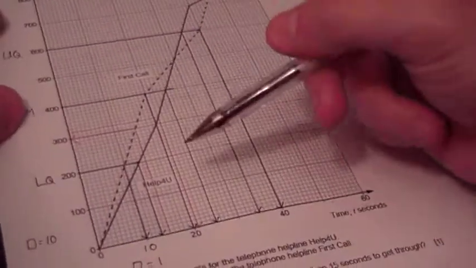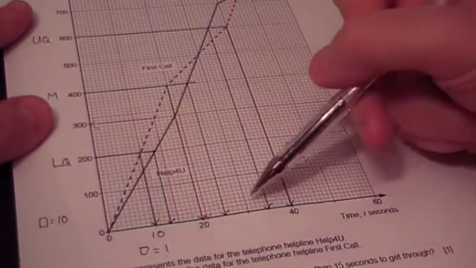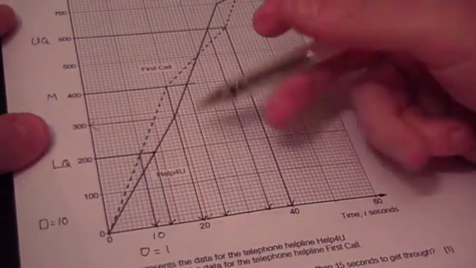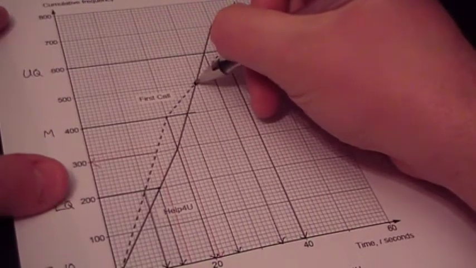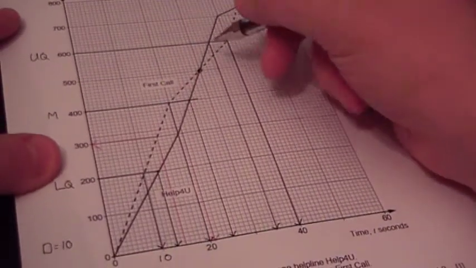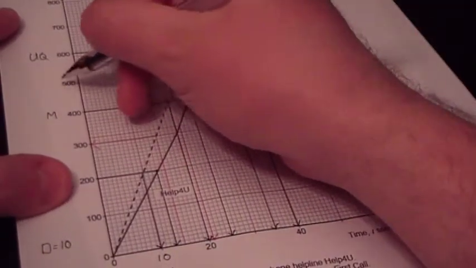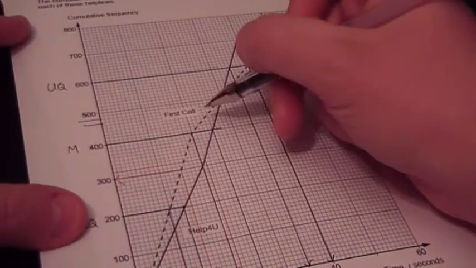Now, if we have a look at the graphs, you want your calls to be answered within this time, okay? And at this point, the dashed line has a steeper gradient than the thick line, so it means up to 500 calls, where the lines intersect, First Call were faster.